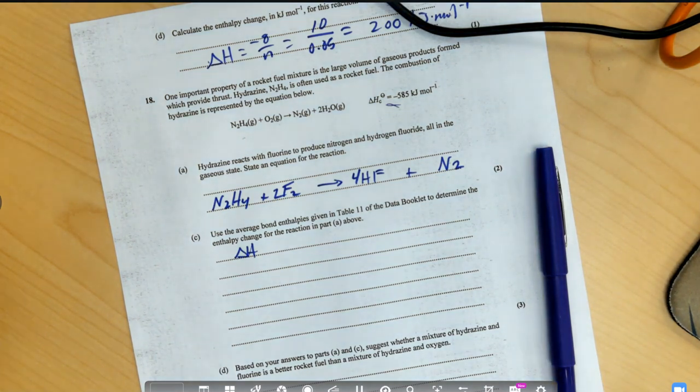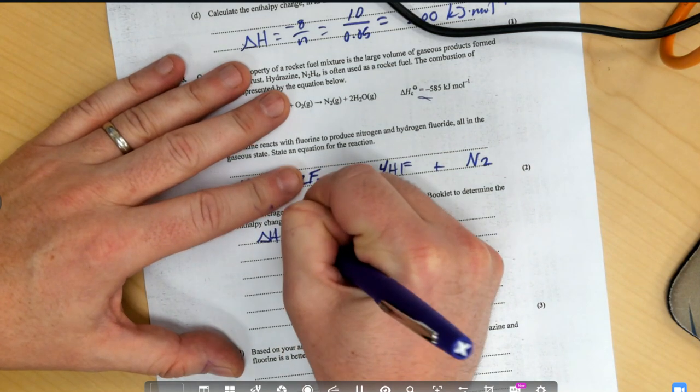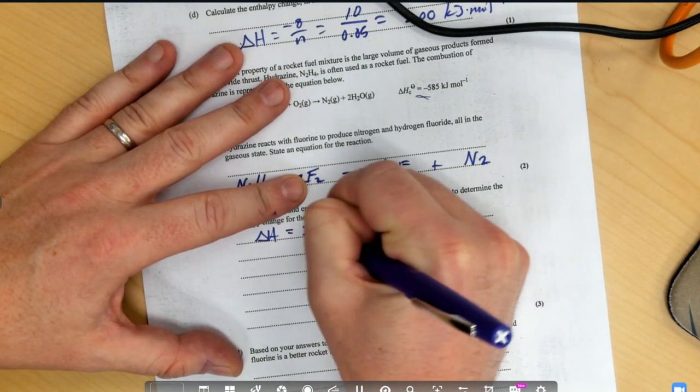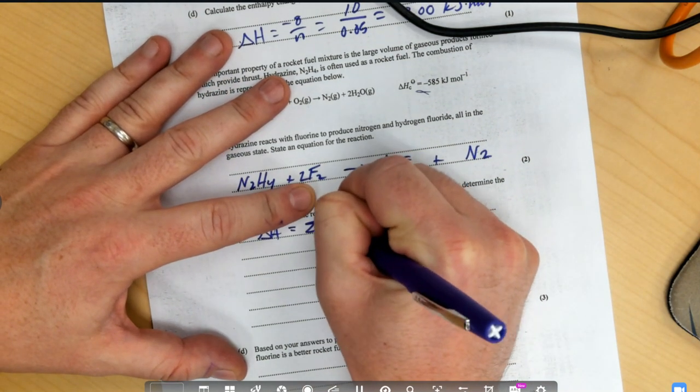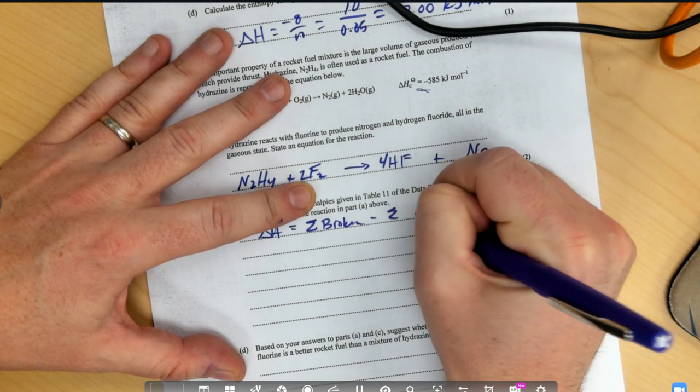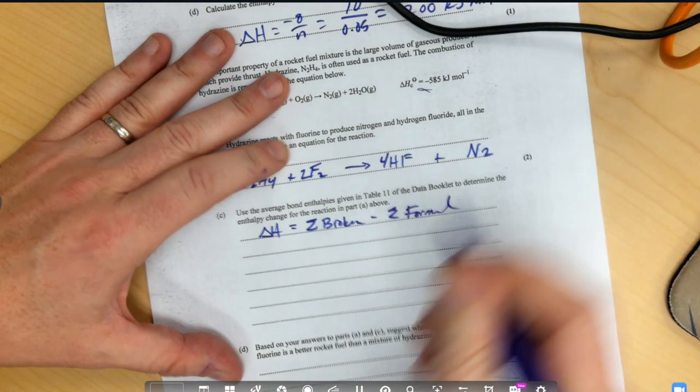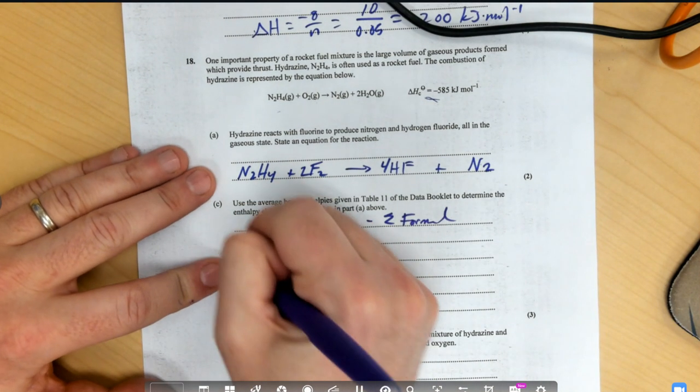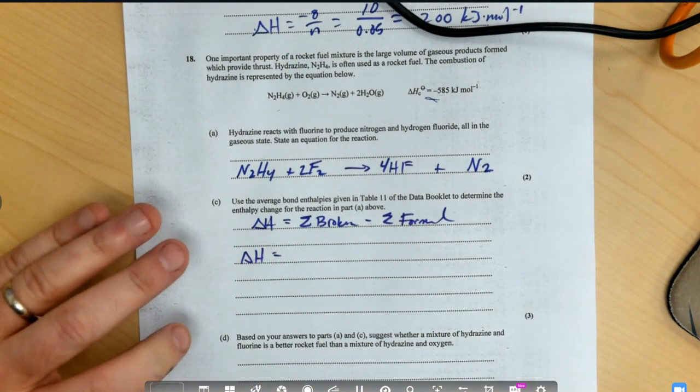Okay, so when we're doing average bond enthalpy, the equation we use to calculate delta H is the sum of the enthalpies of all the bonds broken minus the sum of the enthalpies of all the bonds formed. So it's basically going to be reactants minus products. I'm just going to pull these values from the data booklet.